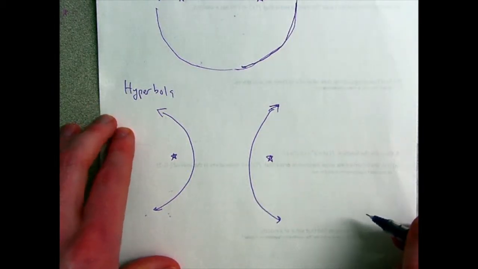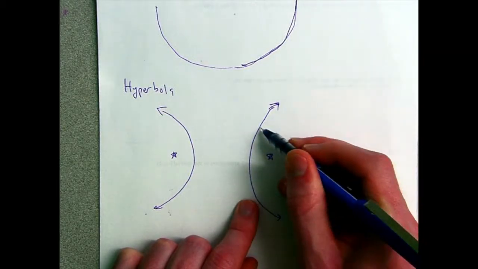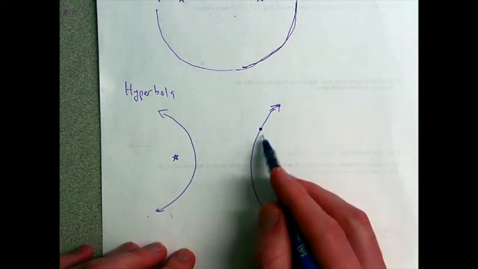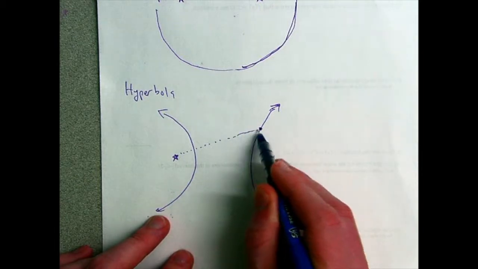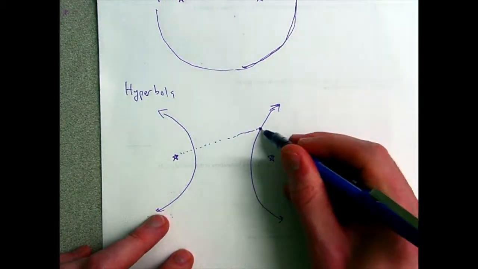So now if you pick any point on the hyperbola, say this point right here, once again, look at the distance from this point to one focus. That would be the length of this line right here. And look at the length from this point to the other focus.